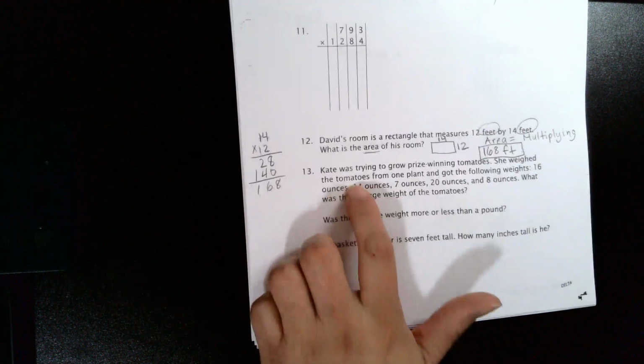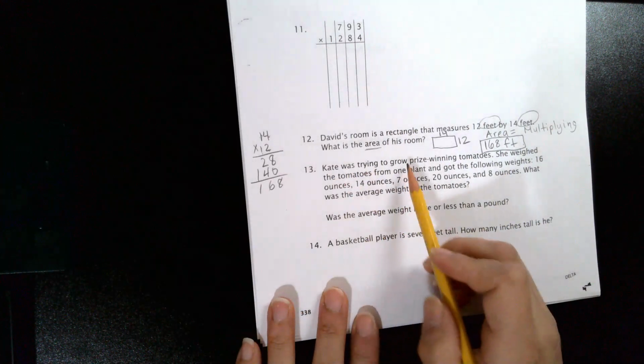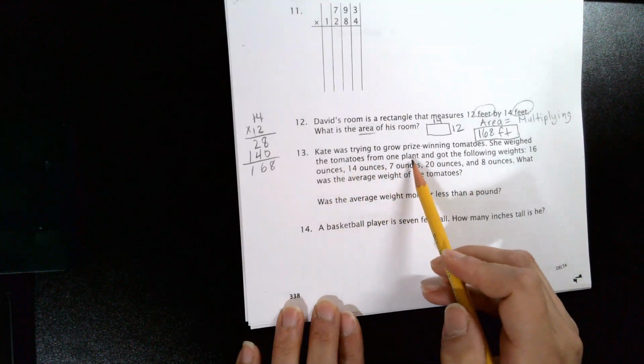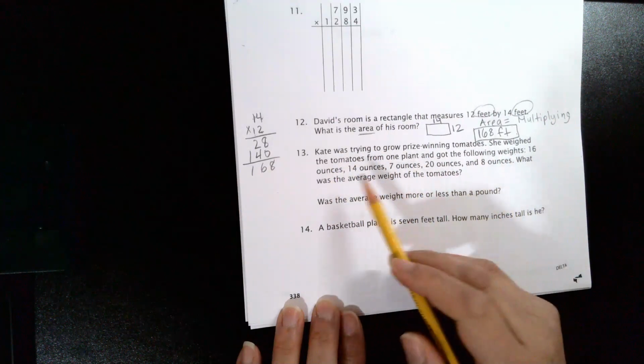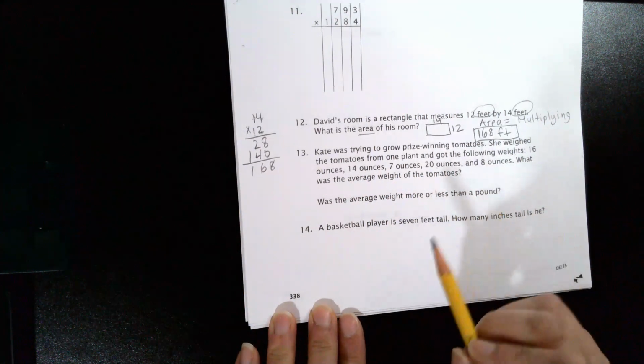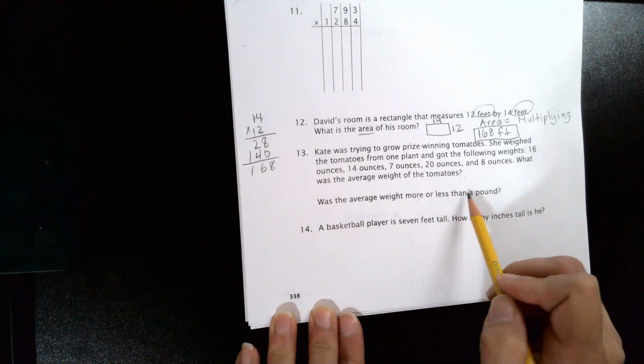Okay, this is average, number 13. So let's do that one. Okay, it says Kate was trying to grow prize-winning tomatoes. She weighed the tomatoes from one plant and got the following weights: 16 ounces, 14 ounces, 7 ounces, 20 ounces, and 8 ounces. What is the average weight of the tomatoes? Was the average weight more or less than a pound?